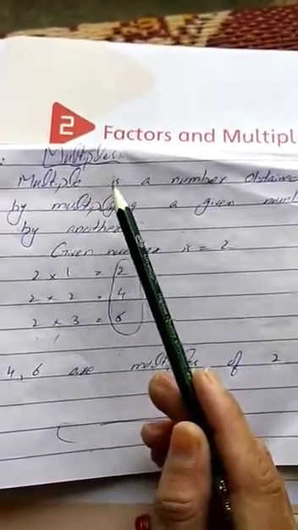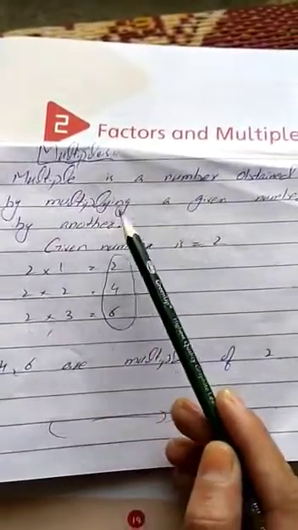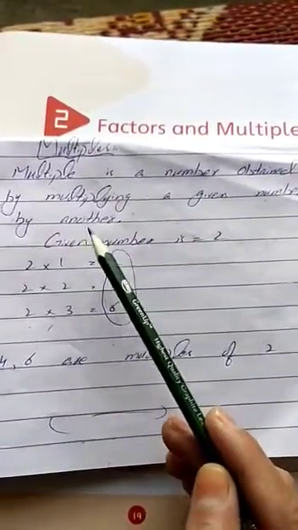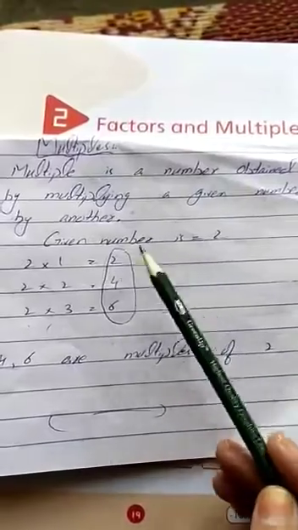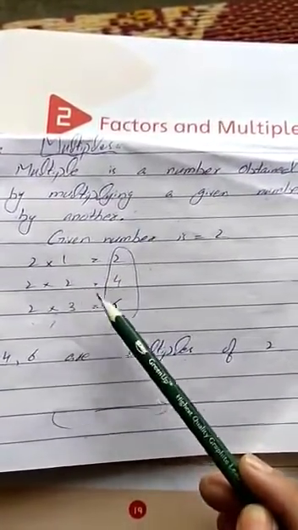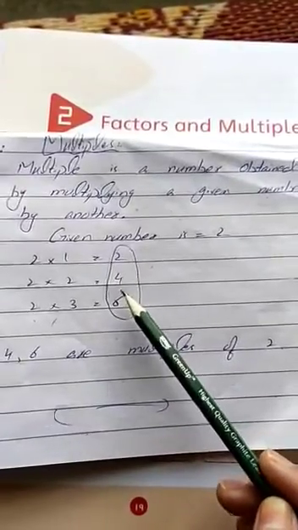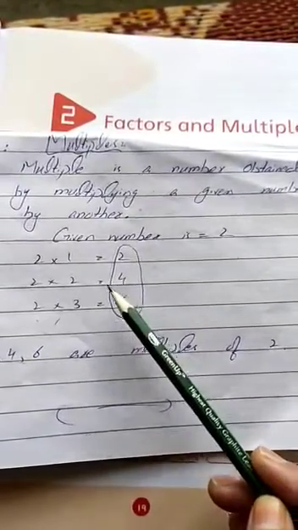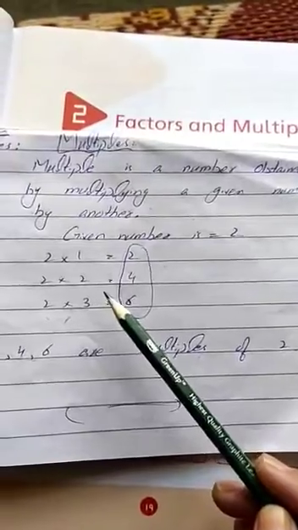Multiples. A multiple is a number obtained by multiplying a given number by another. For example, the given number is 2. Multiply 2 with different numbers 1, 2, 3: 2 1s are 2, 2 2s are 4, 2 3s are 6. The obtained numbers 2, 4, 6 are called multiples of 2 because we multiply 2 with different numbers 1, 2, 3, 4, 5 and so on.